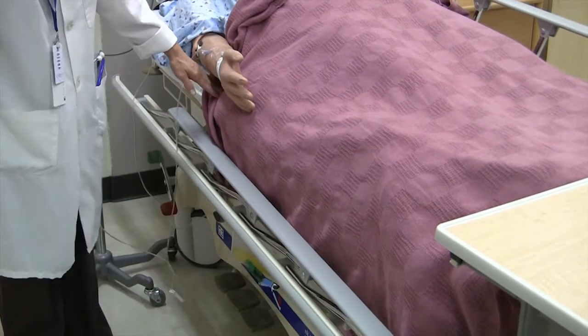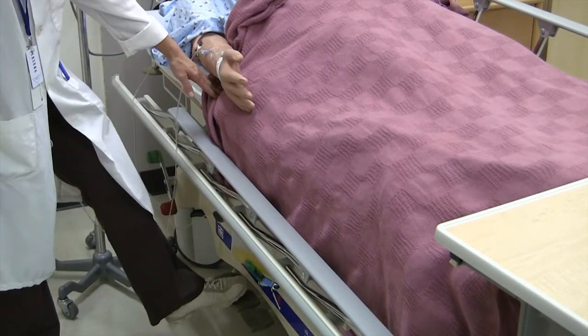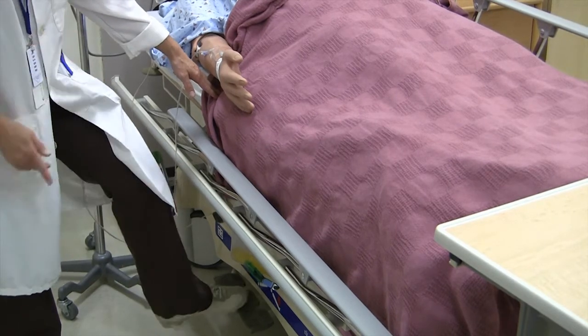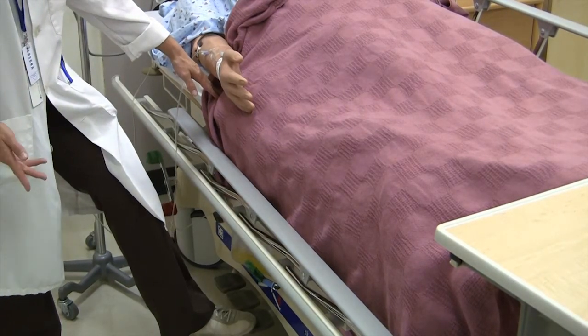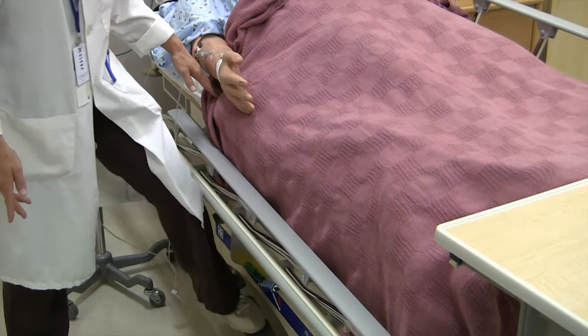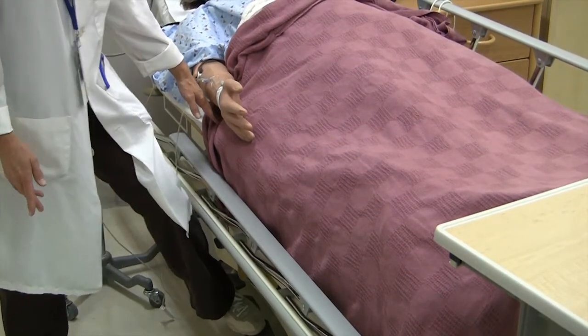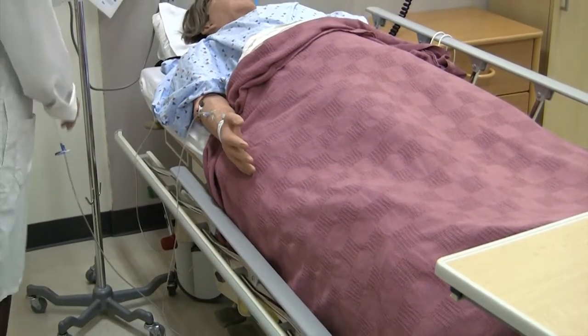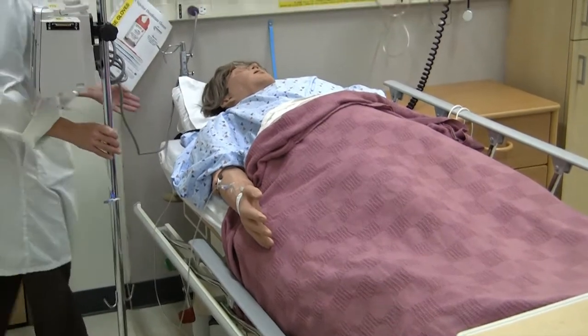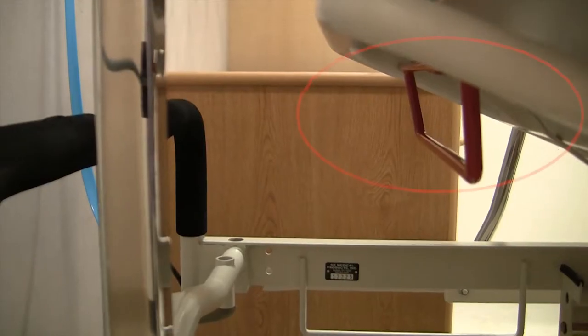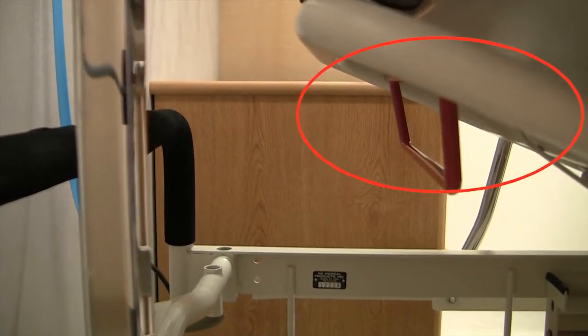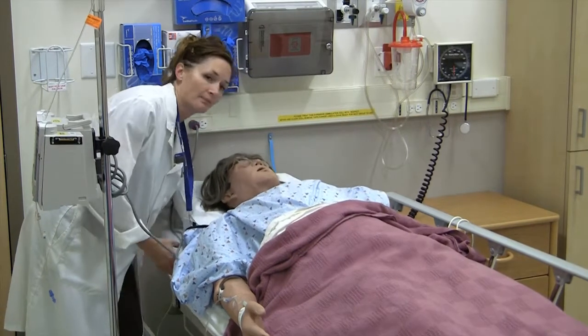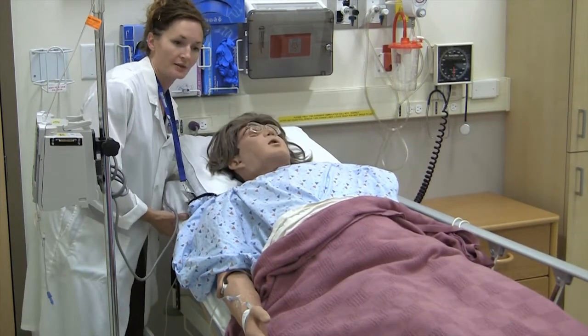To lower the bed, there's one toe pedal to lower the head and one toe pedal to lower the foot of the bed, but if you press on them both together, they will lower all together. To raise and lower the head of the bed, there's a lever at the very top. You just pull the lever up and raise the head of the bed just like so.